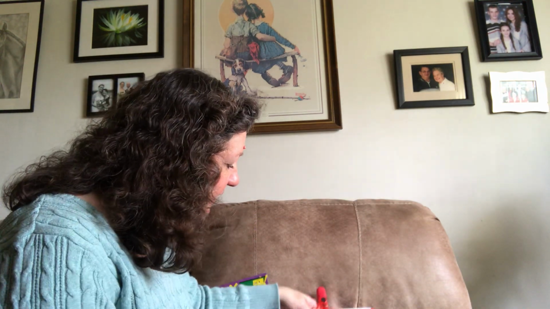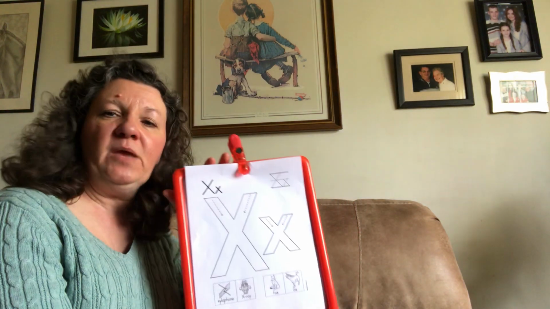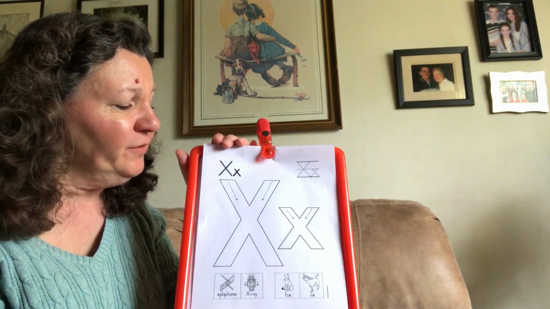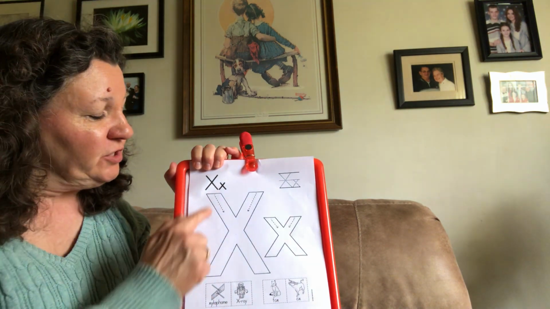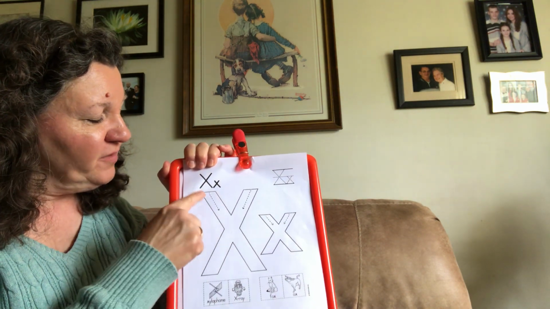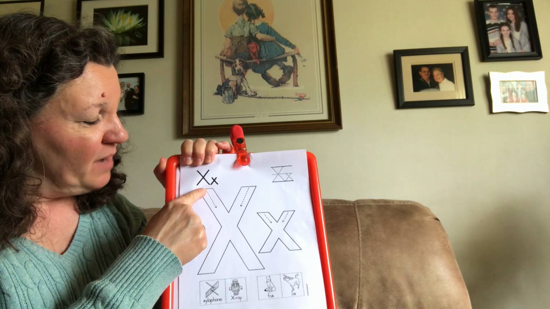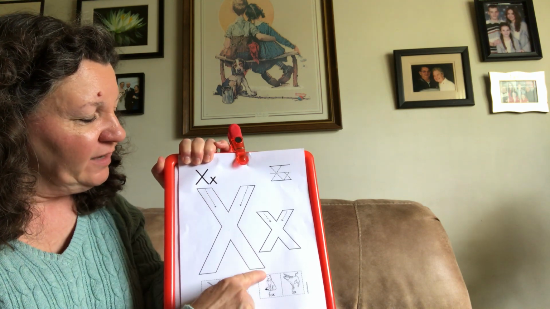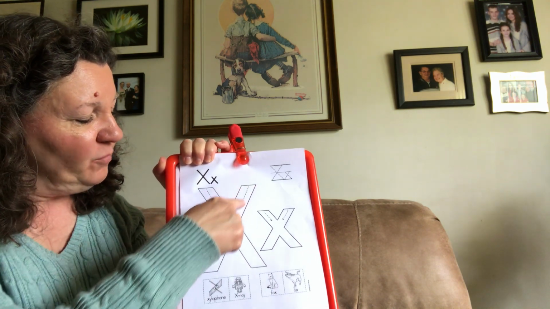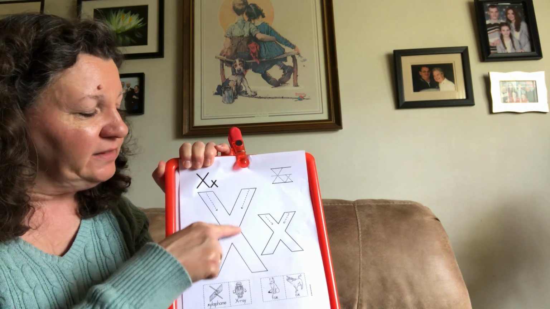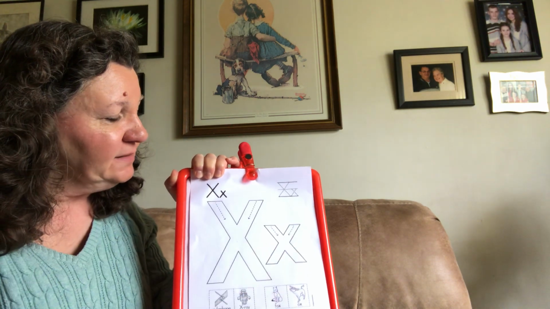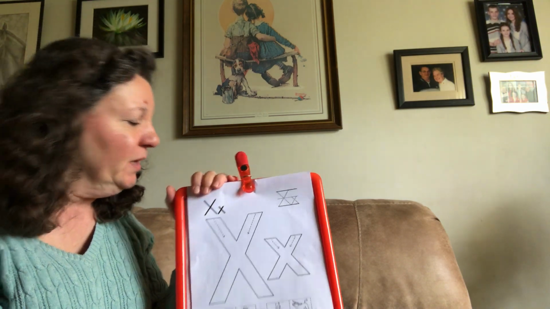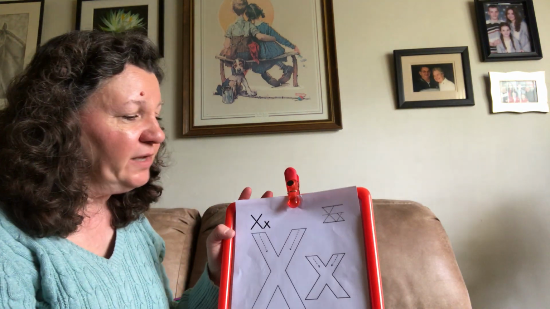Now what we're going to do today is we have this paper here with the letter X, and the first thing we're going to do is go over the letter X. So take your finger first, and we're going to start at the top on the left, and we slant down, and then we go to the right, and we slant again. So it crosses right there in the center, and the lowercase one does the same thing, down and down. Okay, so we're going to be tracing our letter X.